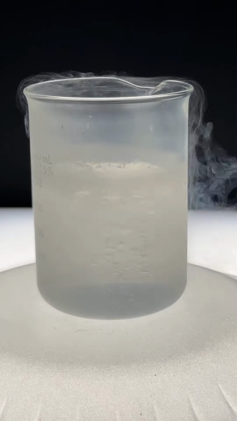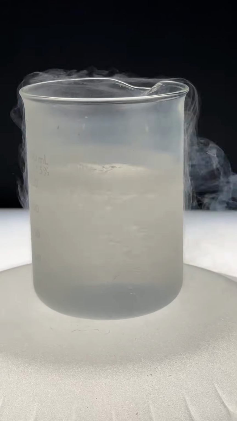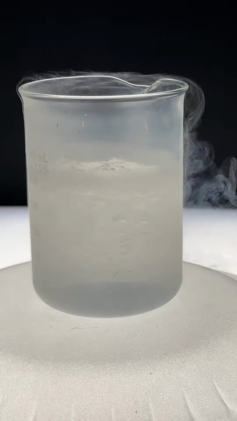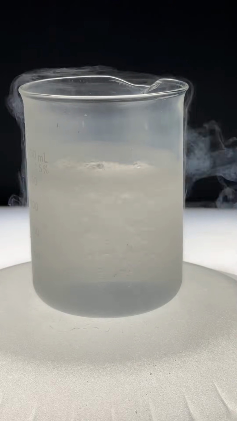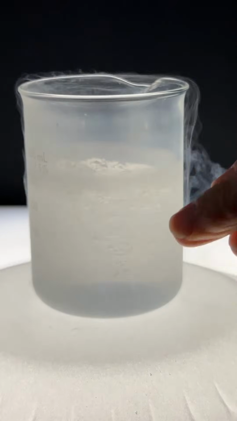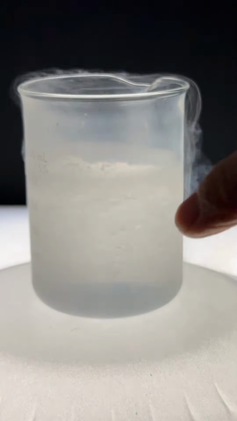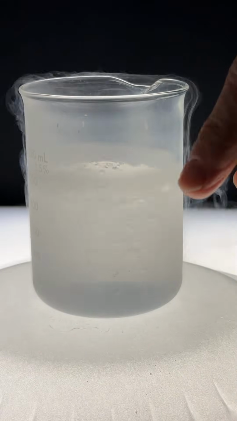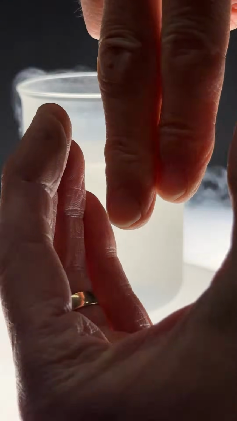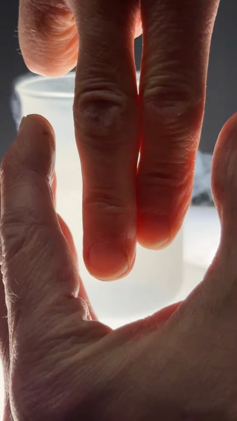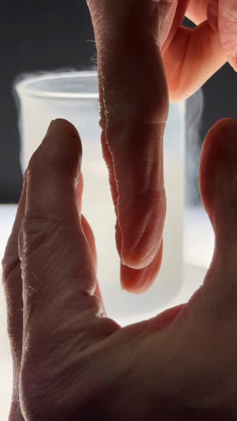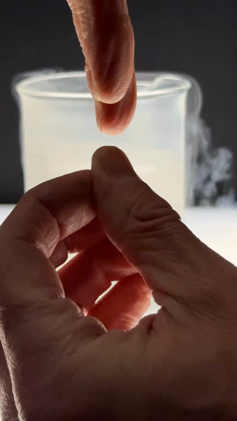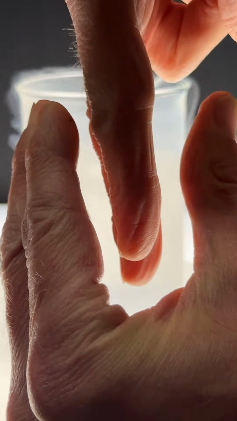The Leidenfrost effect is this effect that if a liquid hits a surface like my finger that's way above the boiling temperature of the liquid, it boils so fast it forms a barrier of vapor around that hot surface. So when I put my finger in, the liquid boils, it forms a vapor barrier.